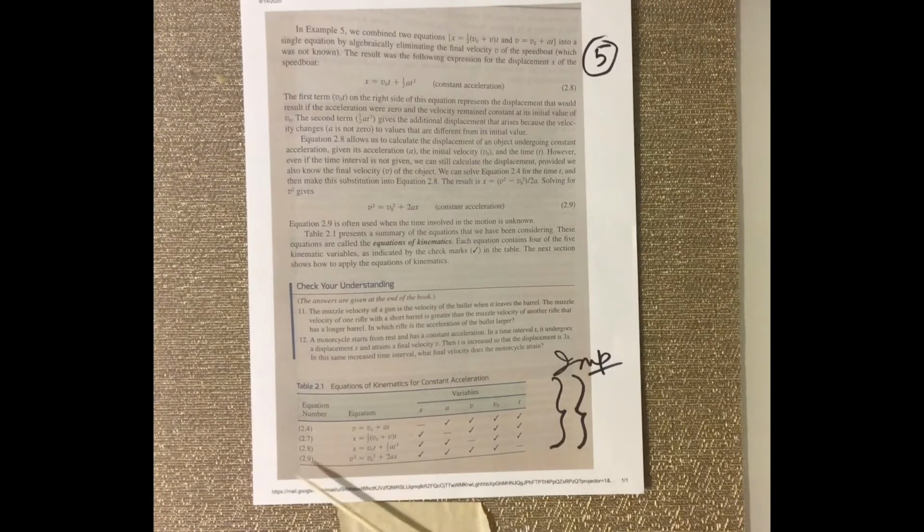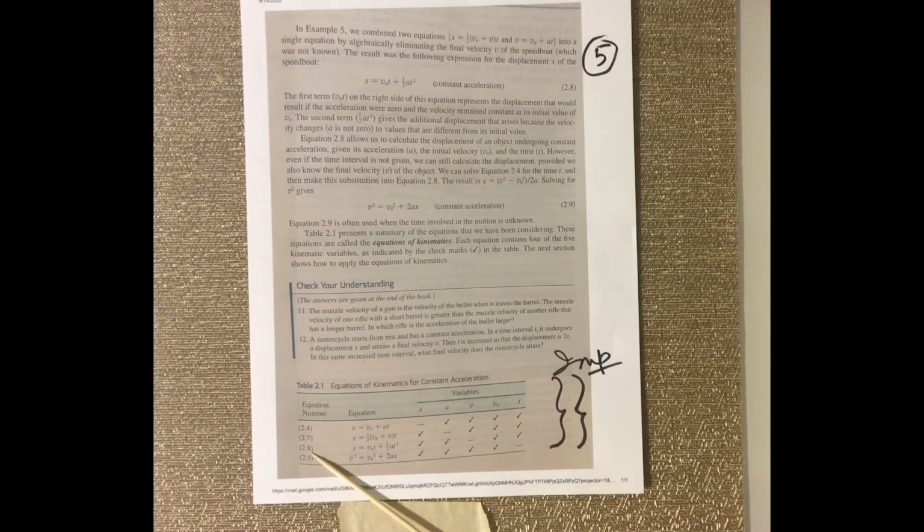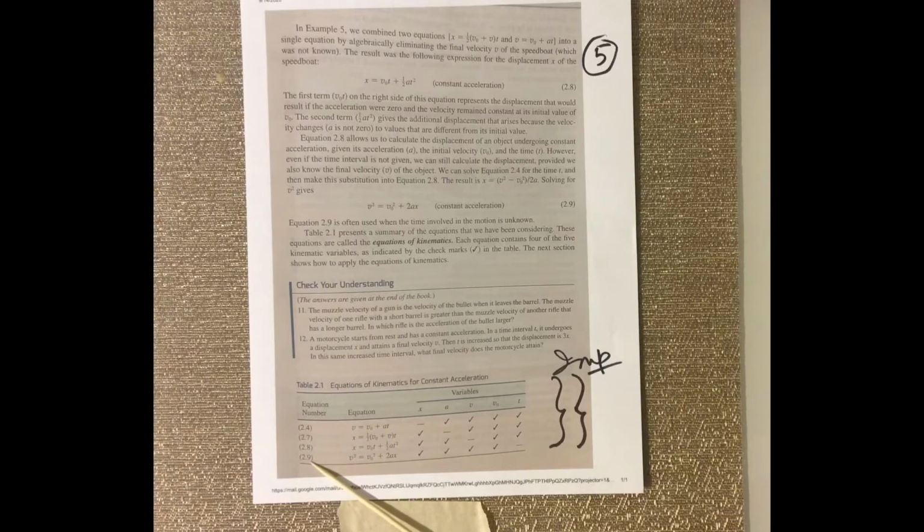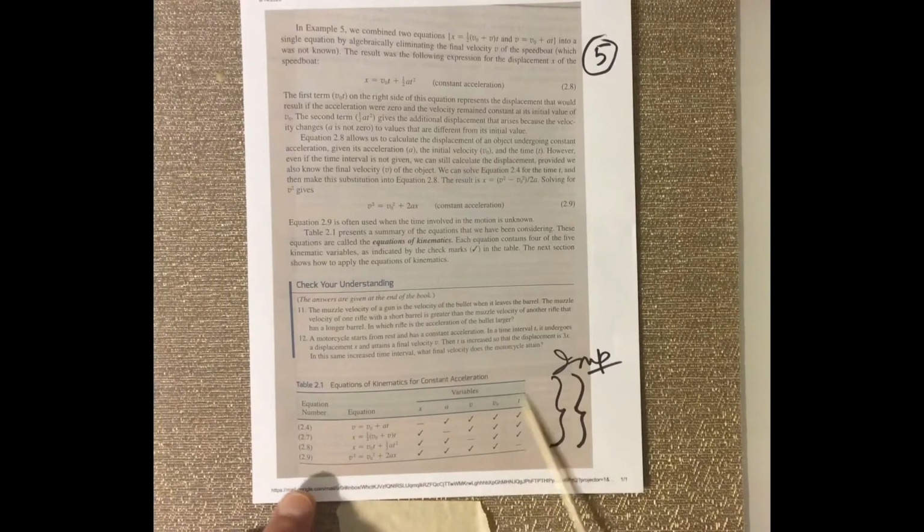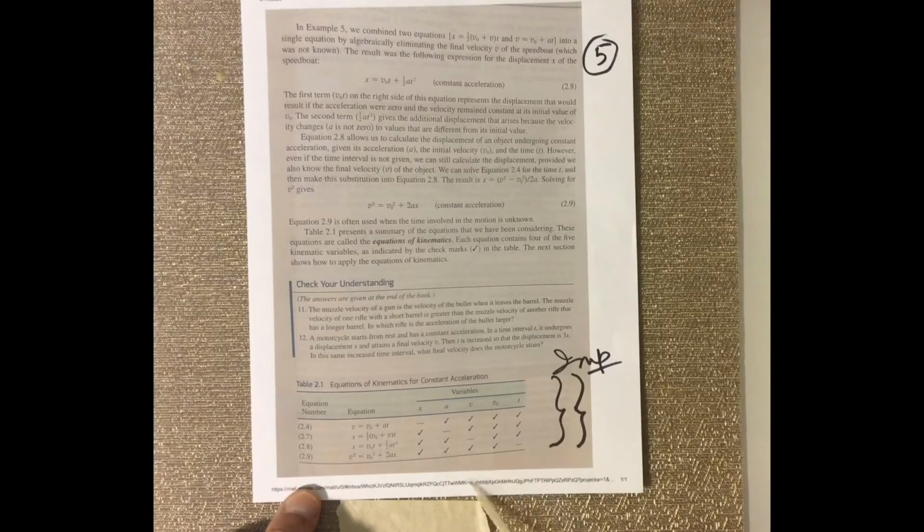We have 2.4, 2.7 and 2.8, and you have the last one defining the distance. All the variables are listed on this side. Velocity, acceleration, time, distance, all that.